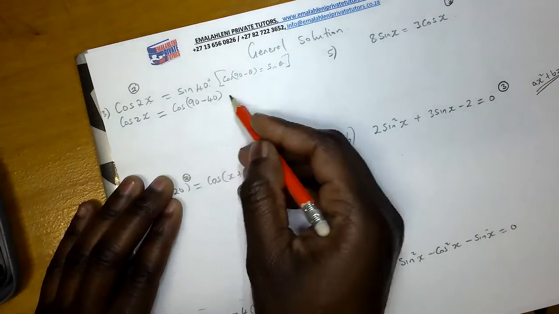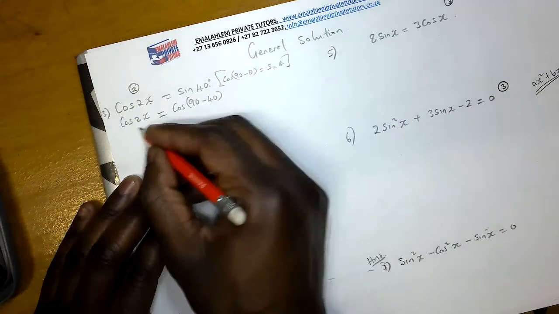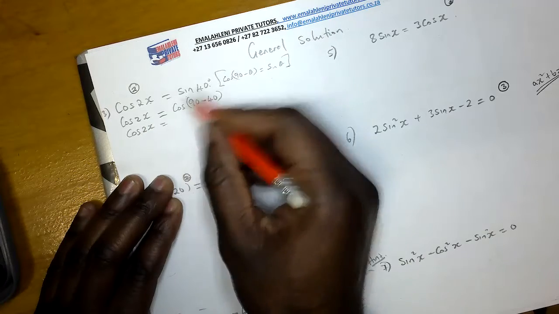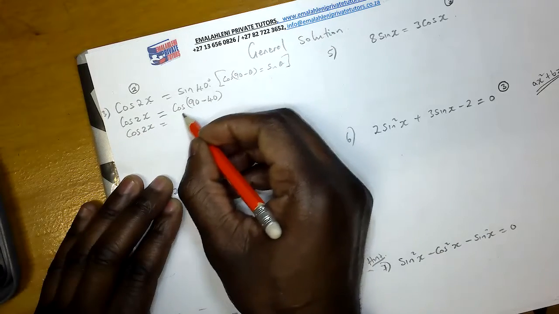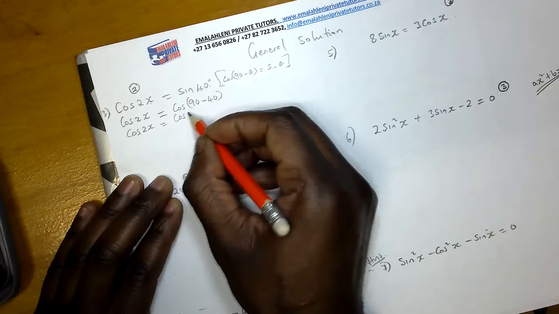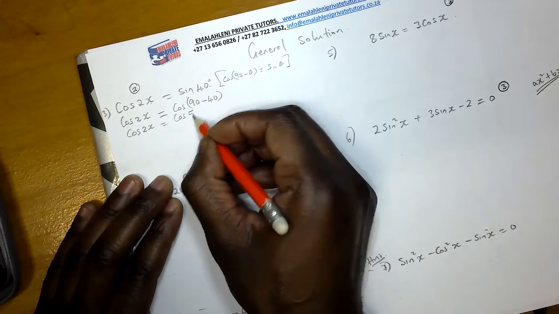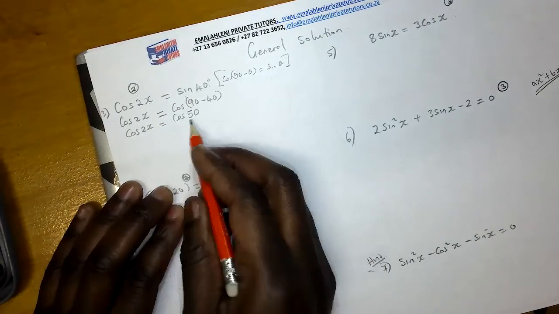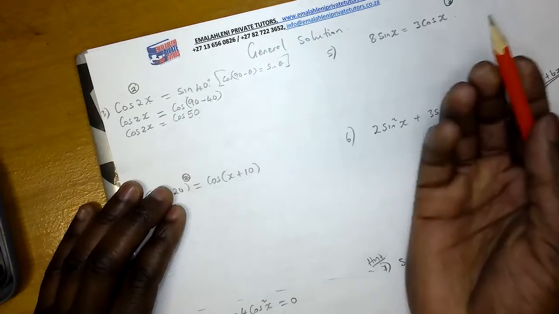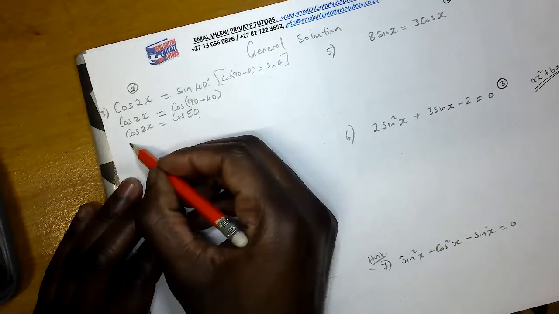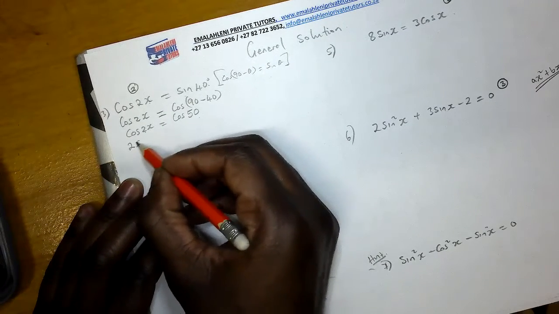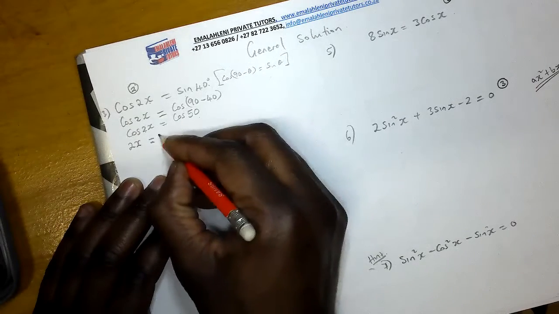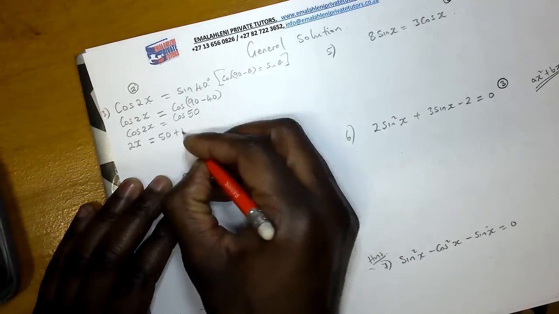So what do we have? 90 minus 40 is 50, cos 50. Now, here's the trick. We have 2x and 50, it means that they are equal. What do we have now? We're going to say 2x, we equate the values here. 2x is equal to 50 plus k 360.